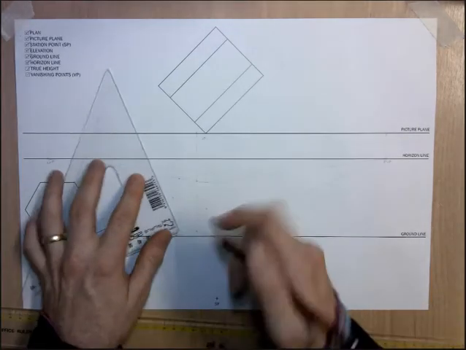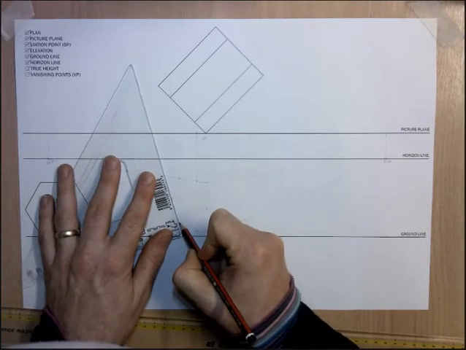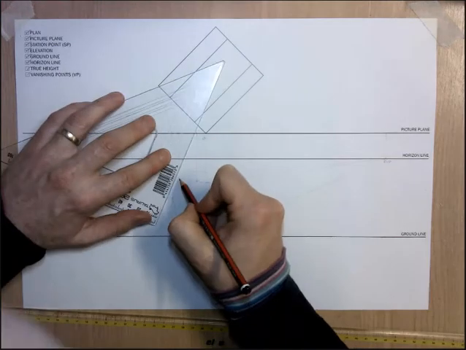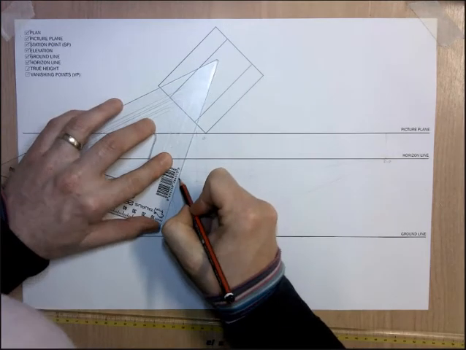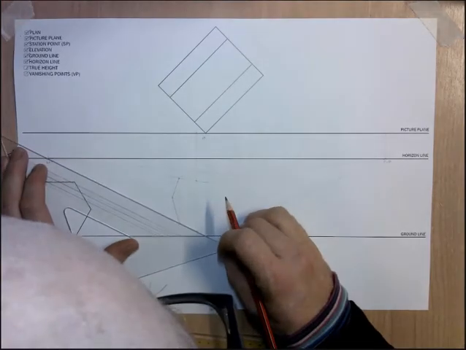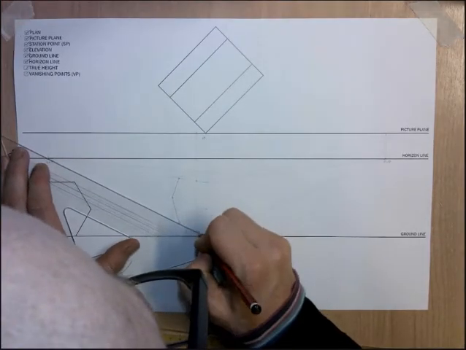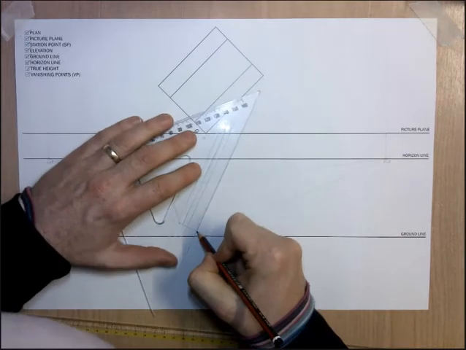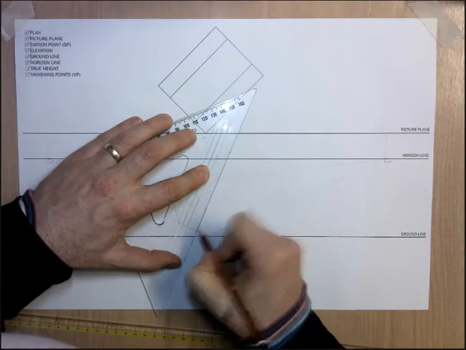So I'll just do up that hexagon with some sharp presentation lines so that we can see this object a lot more clearly.